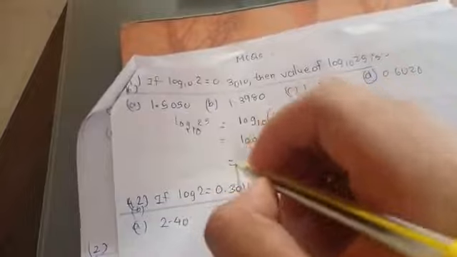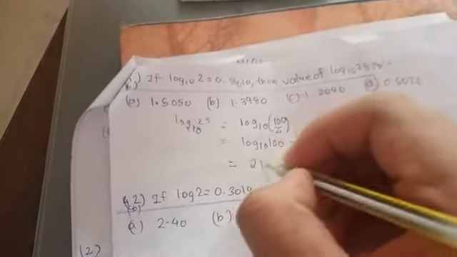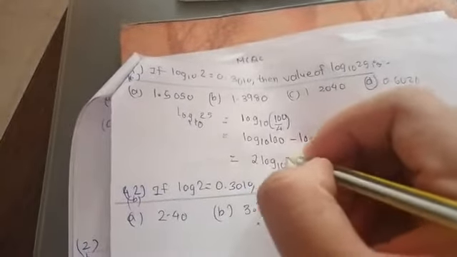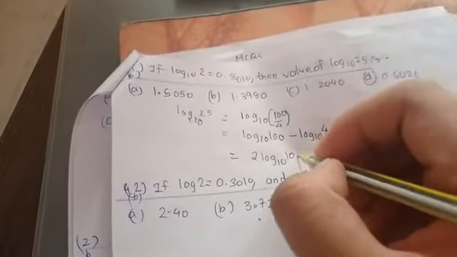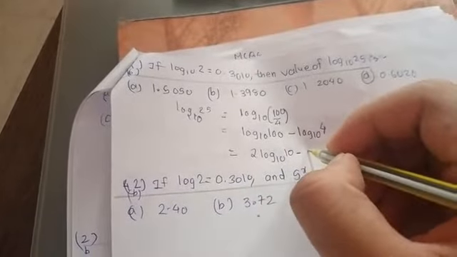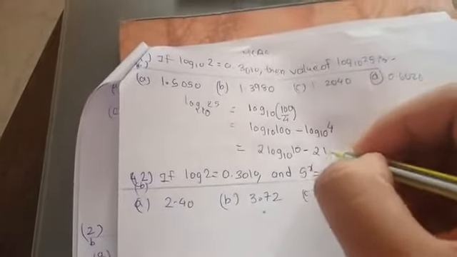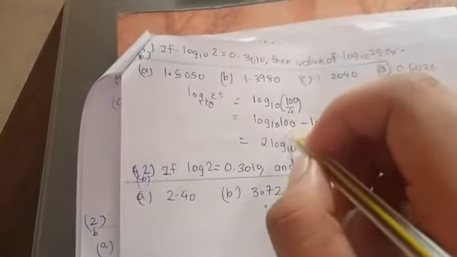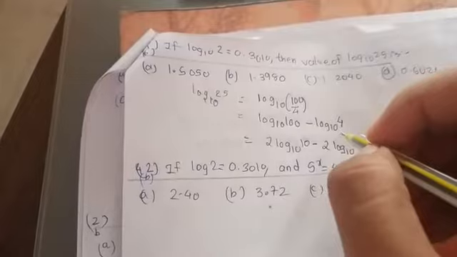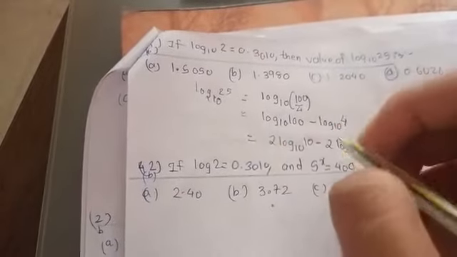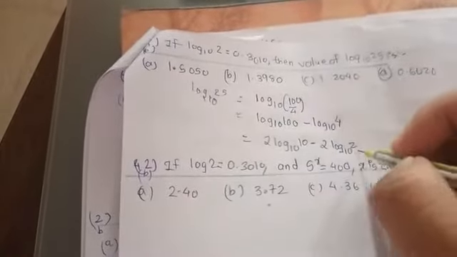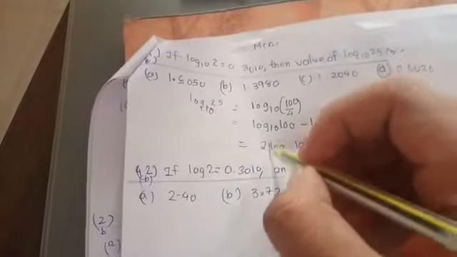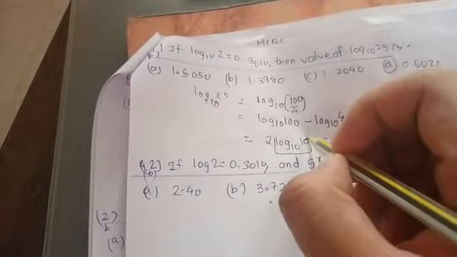Now this expression again can be written as 2 log to the base 10 of 10 minus 2 into log to the base 10 of 2, since we know that 100 is 10 square and 4 is 2 square, and we write the indices at the left side of the log. Now log 10 to the base 10 is equal to 1.